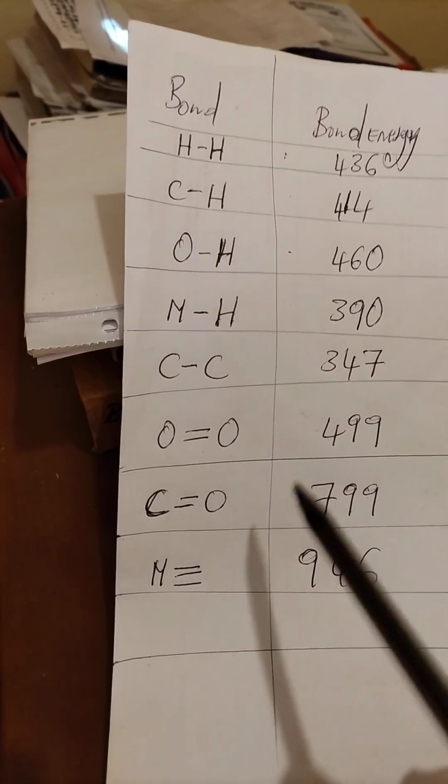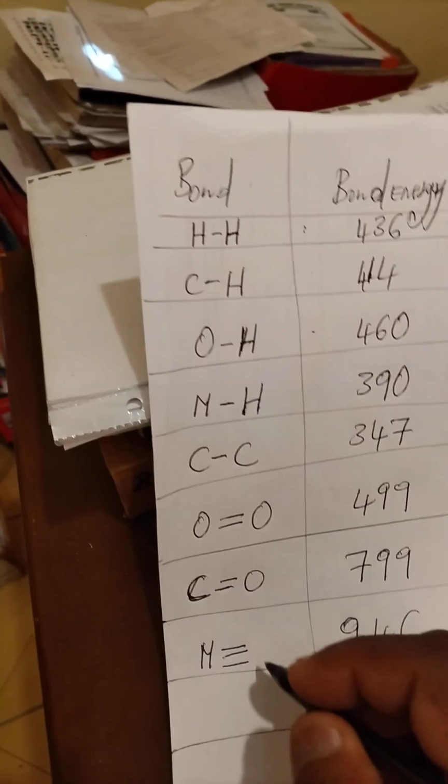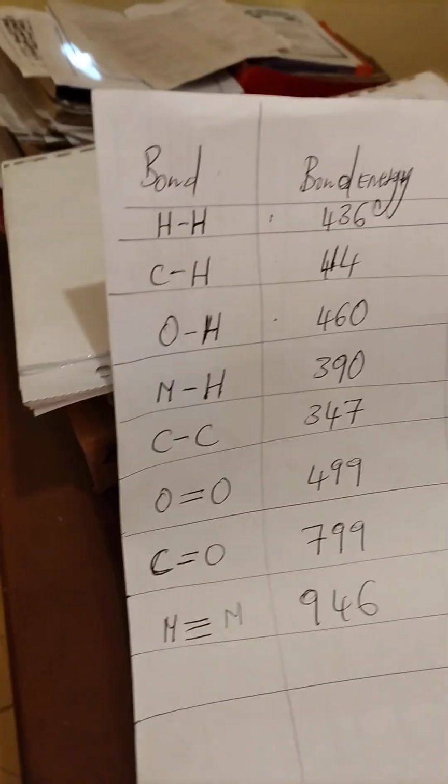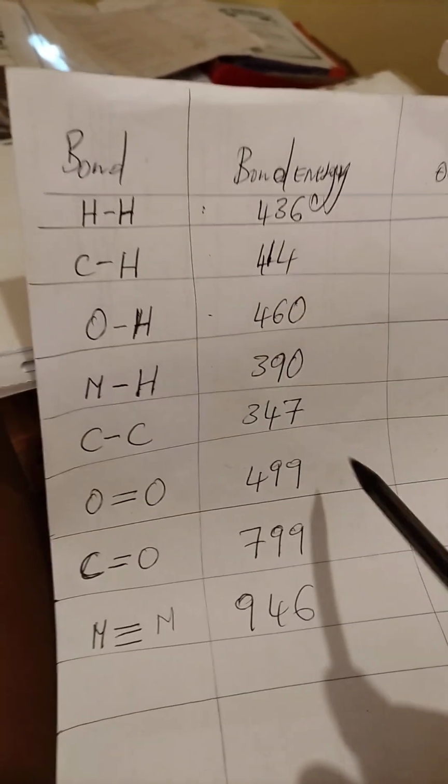And then, of course, the last one, I need to fix it there. There's something that is missing in that one. This is supposed to be nitrogen, so nitrogen is missing on that one. So that is 946.